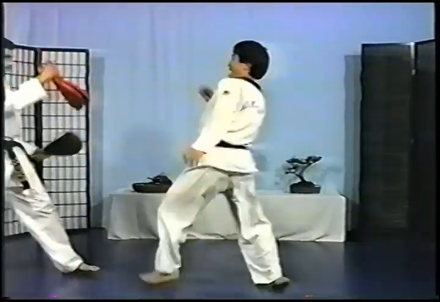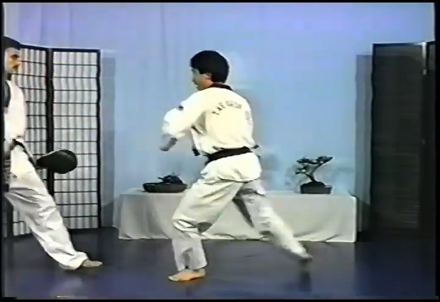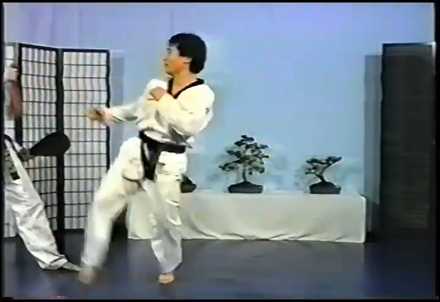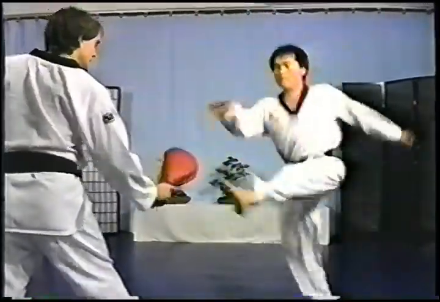Reaction drill is to improve your responsive action to the given stimuli with the right choice. Your considering factors should be the distance, angle, speed, and power. You can create variations endlessly.